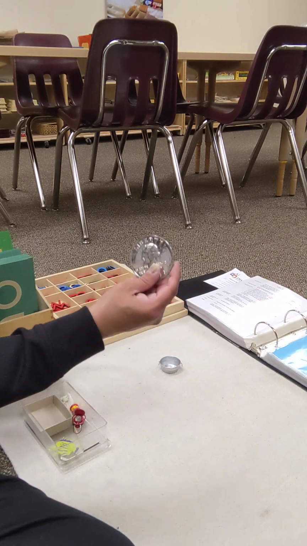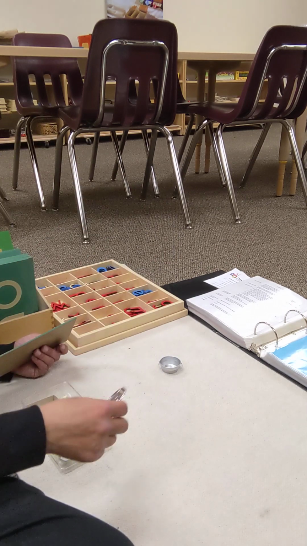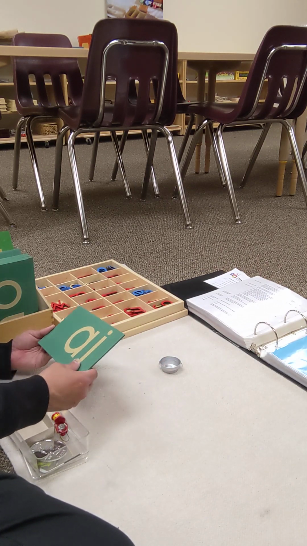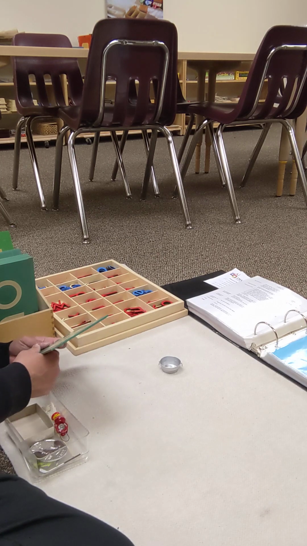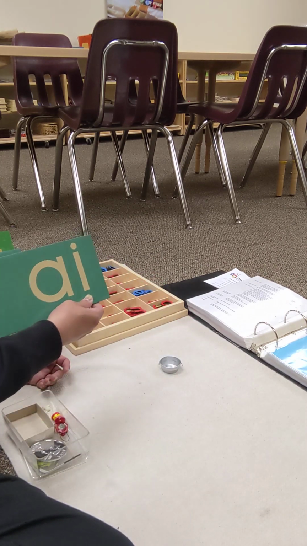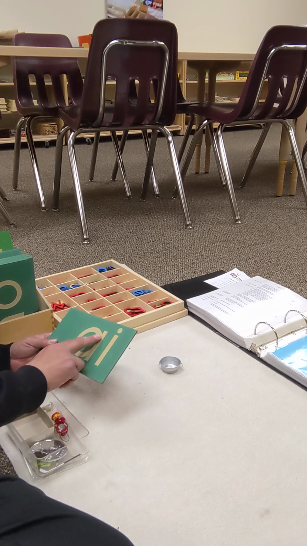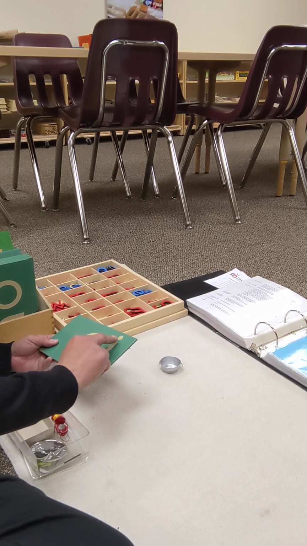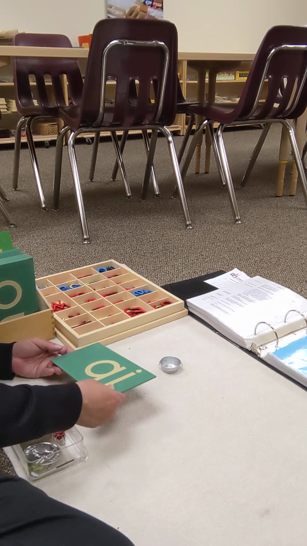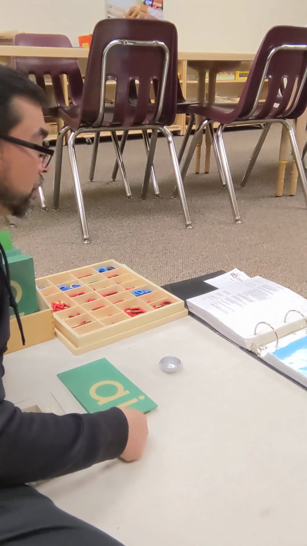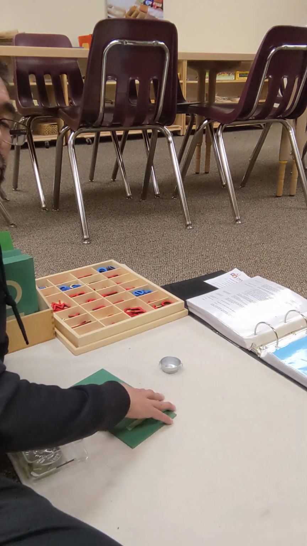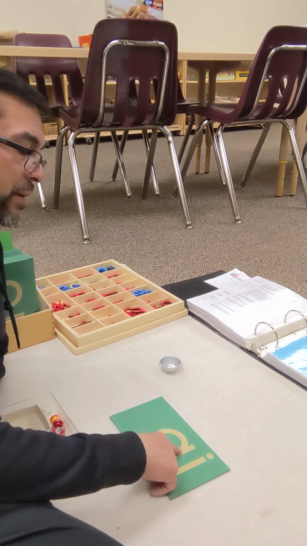Oh, I'm sorry, we're not going to use the coin. The coin is not a good representation. Sorry, no coin. So we'll just stick with the pail from the demonstration here. So vowel digraphs. Pail, so you get the A-I sandpaper letter. A. And now what I'm going to do is say when A and I are together, a new sound is formed. A.